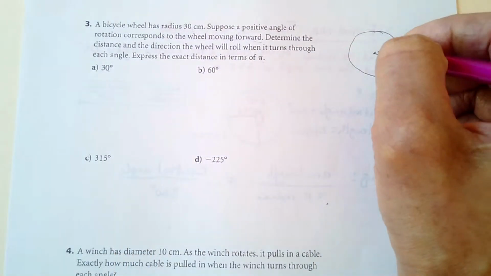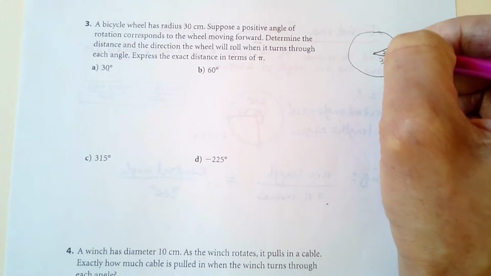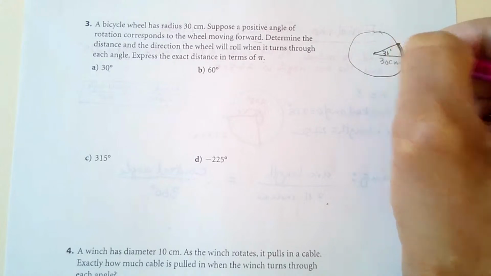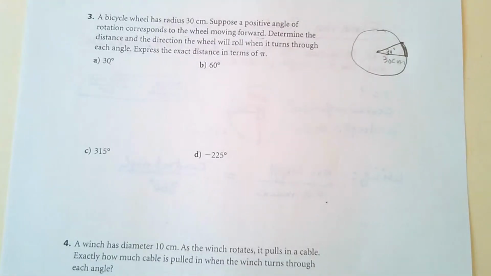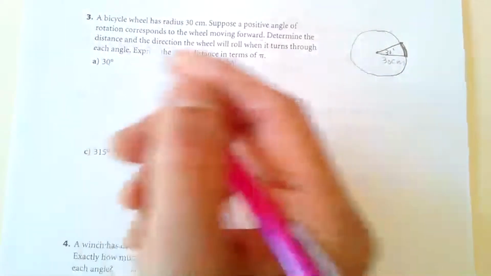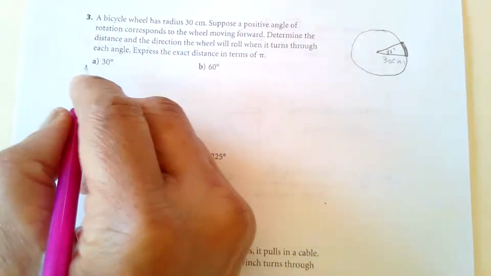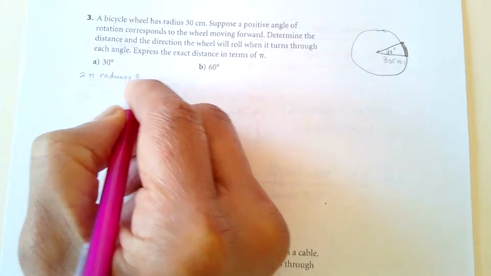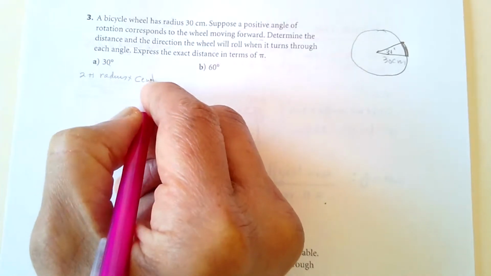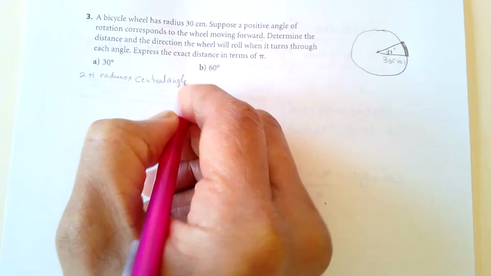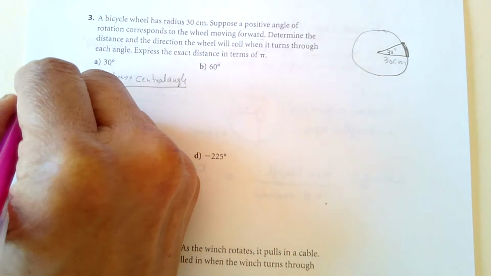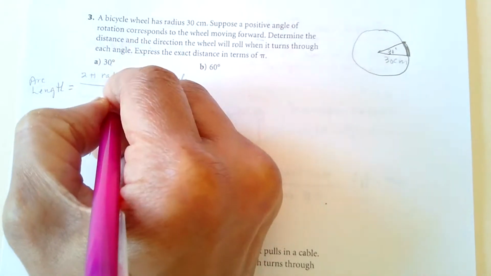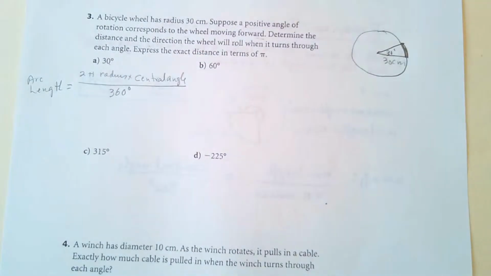So now the angle is 30 degrees. They want to find this measurement here, the arc length. So remember our formula, what is it? It is 2 times pi times the radius multiplied by the central angle over 360 degrees.